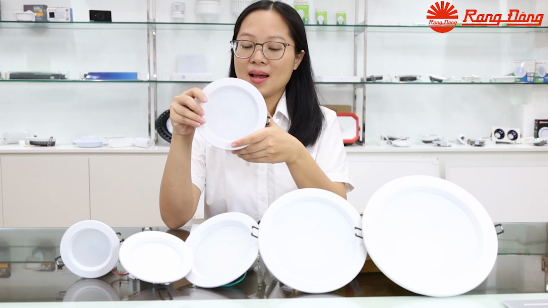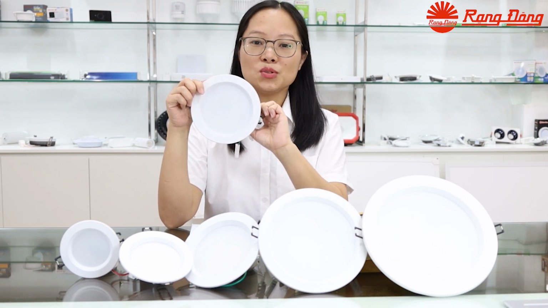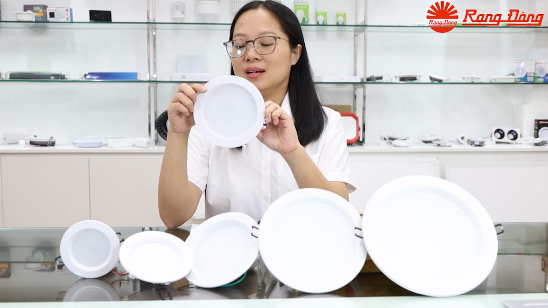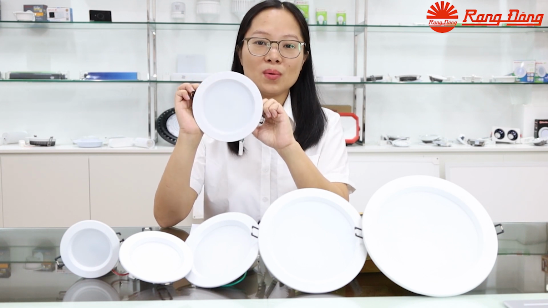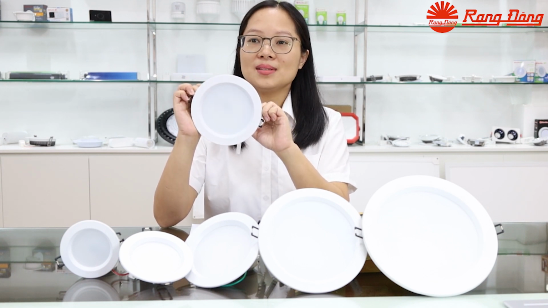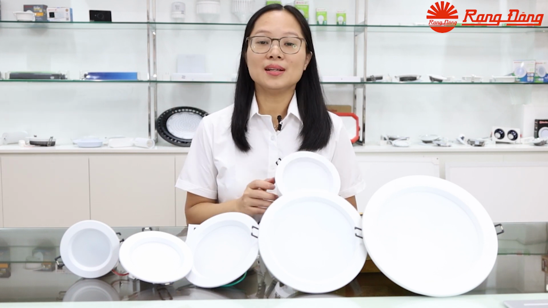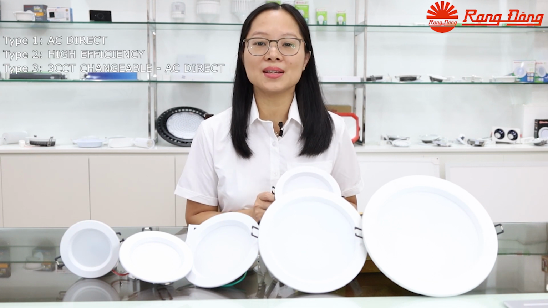These downlights have a high power factor to ensure the operation of the whole lighting fixture. The power factor of all these downlights is always very high, 0.9.